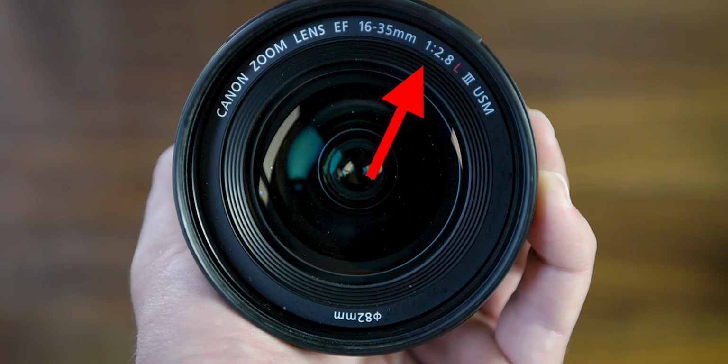Let's carry on. Now this is very important. This is very confusing to people sometimes. 2.8. What this means is the 2.8 is the lowest f-stop that the lens can go.